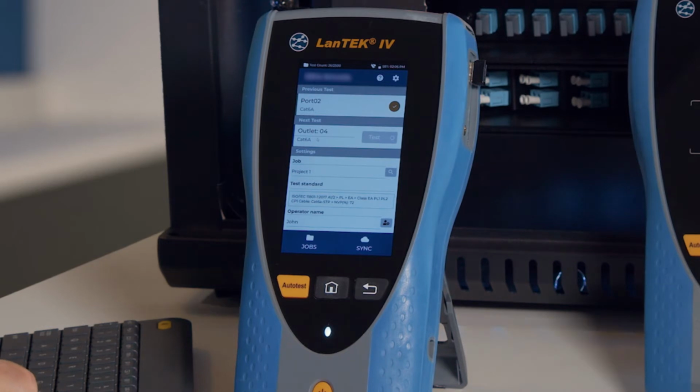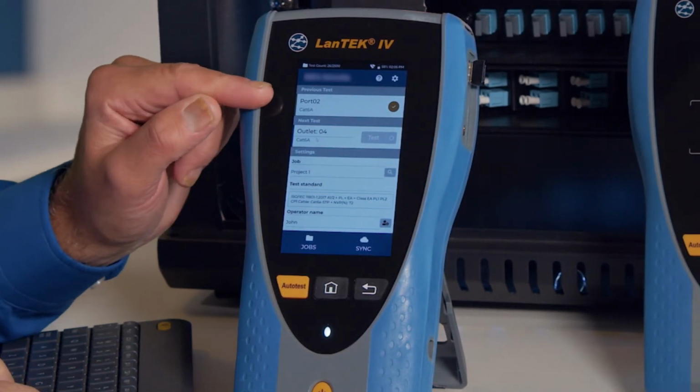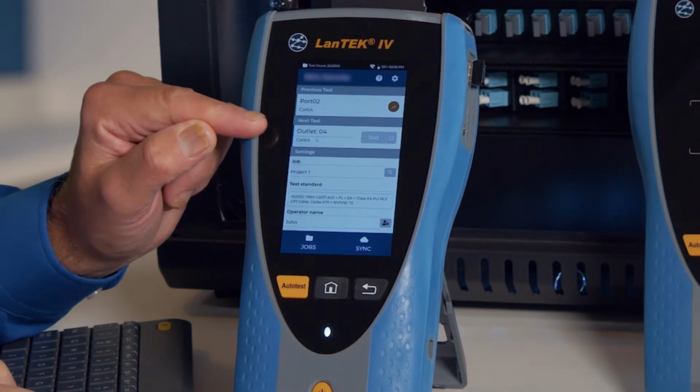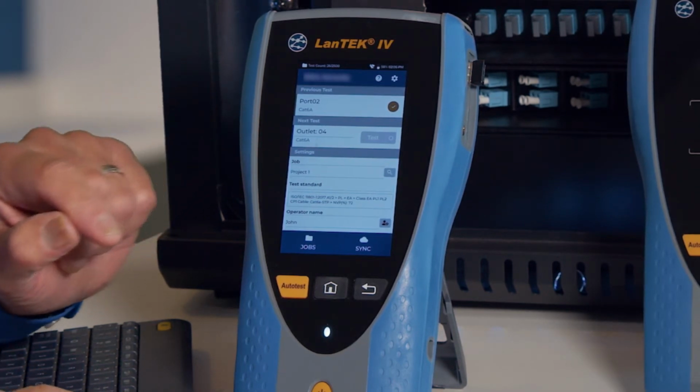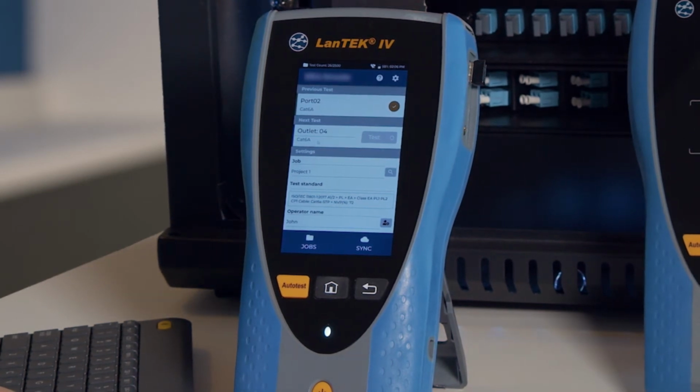And now we are in the standard interface, and that shows at the top the name and result of the test that was previously run, the name of the next test that will be run, as well as the type of test. So a Cat 6A would be the next test to perform, the project name, the test configuration, and the operator name. So let's go set up a new project.